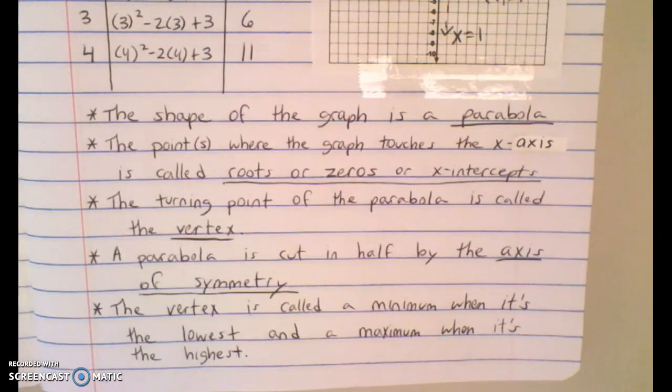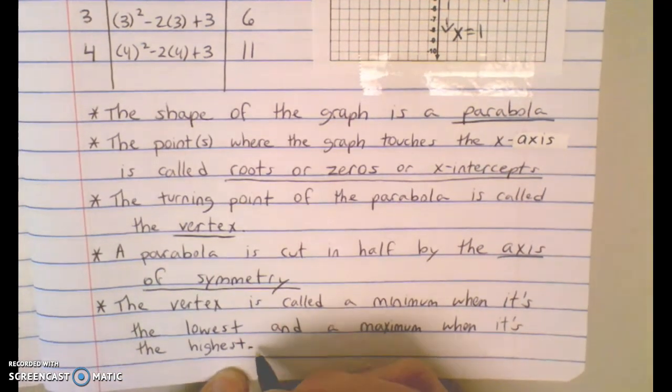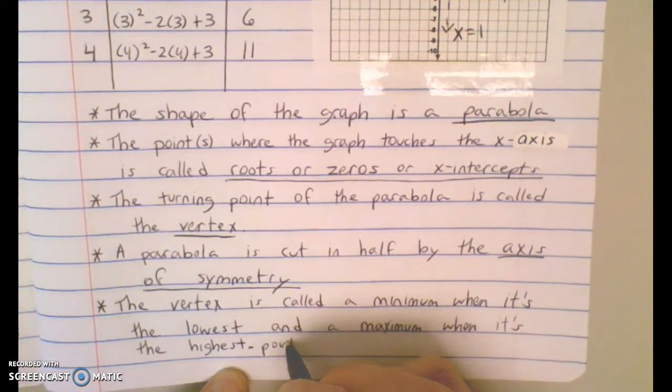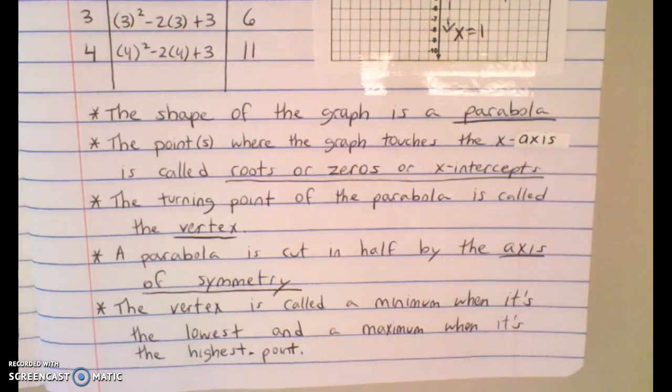The vertex is called a minimum when it's the lowest and a maximum when it's the highest point. So when you have the highest point, it's a maximum. When you have the lowest point, it's a minimum.